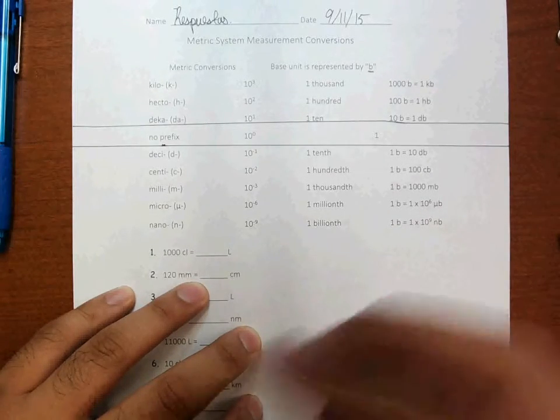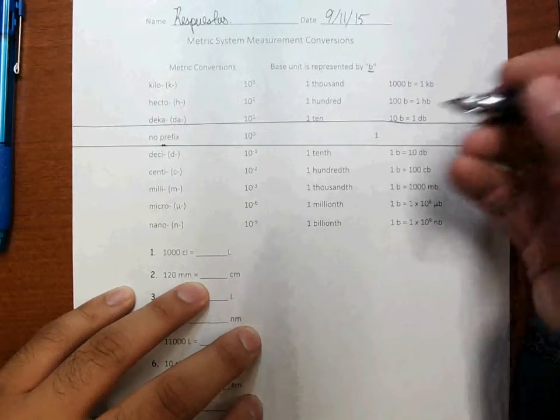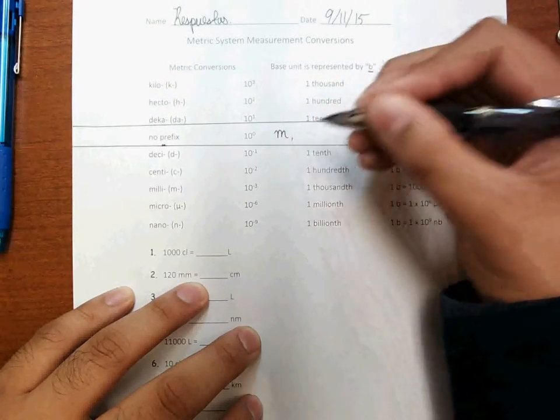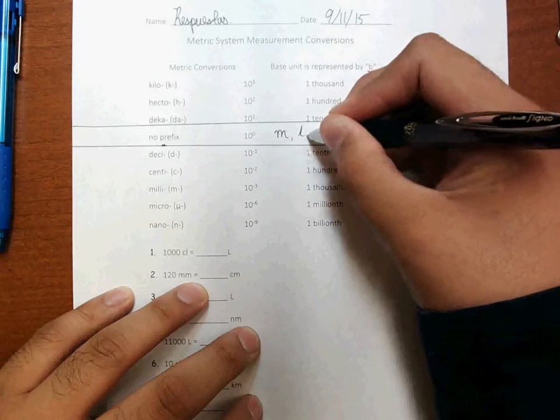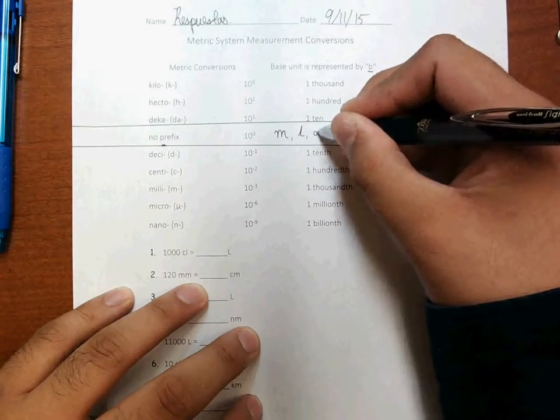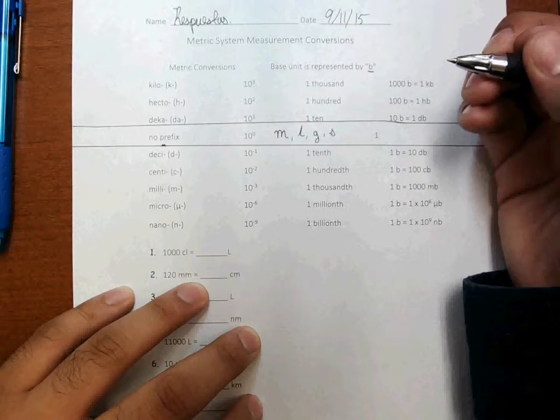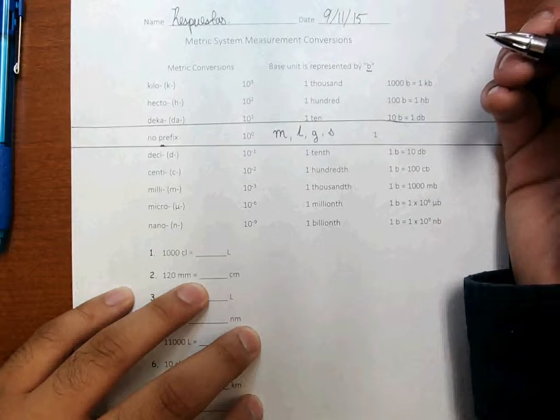Okay, so what is base? A base is the base unit that we're working with, such as meter, liter, gram, second, and all those other bases that you've worked with before.